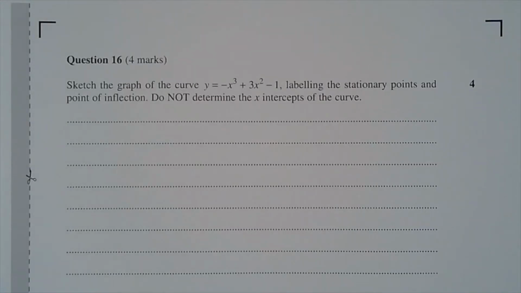Question 16. Sketch the graph of the curve y equals negative x cubed plus 3x squared minus 1, labeling the stationary points and the point of inflection. Do not determine the x-intercepts of the curve.